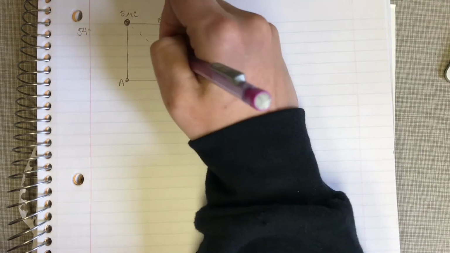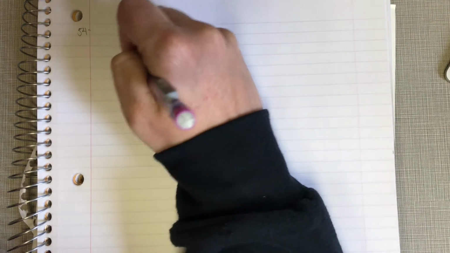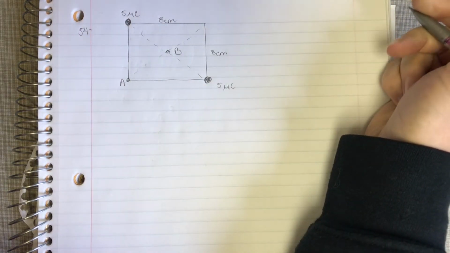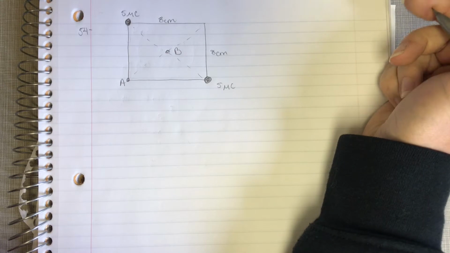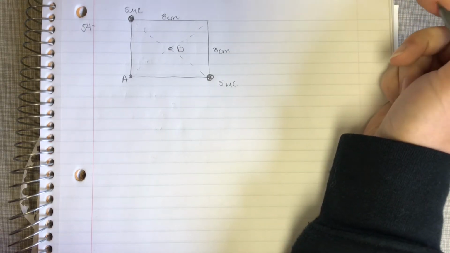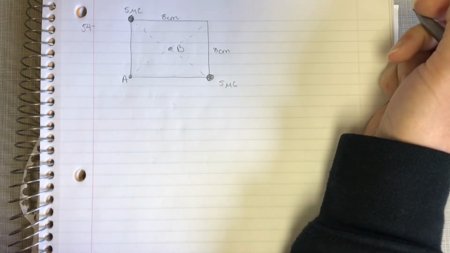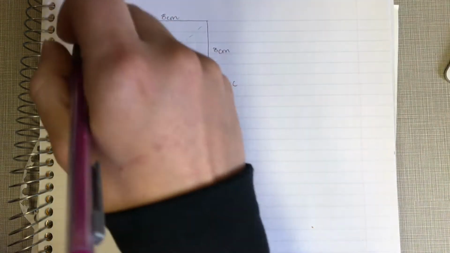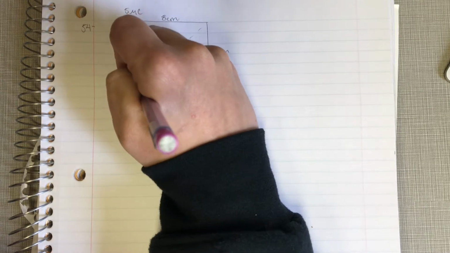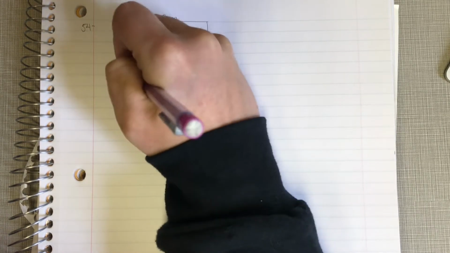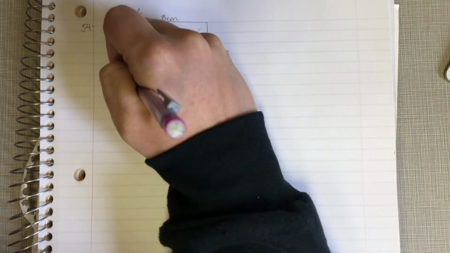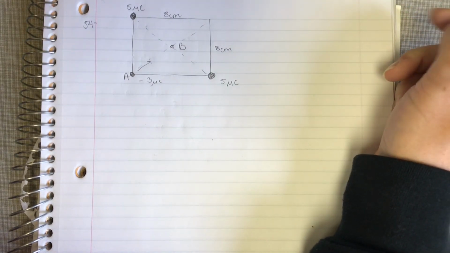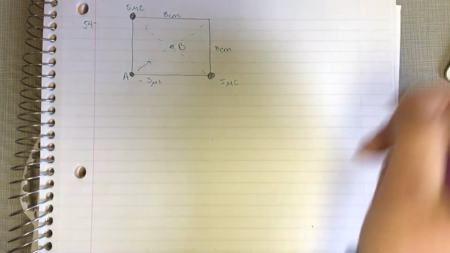A charge Q0 equals minus 3 microcoulombs is placed at point A and moves along the diagonal of the square to point B. So minus 3 microcoulombs goes this way. What is the magnitude of the net electric force on Q0 when it is at point A?